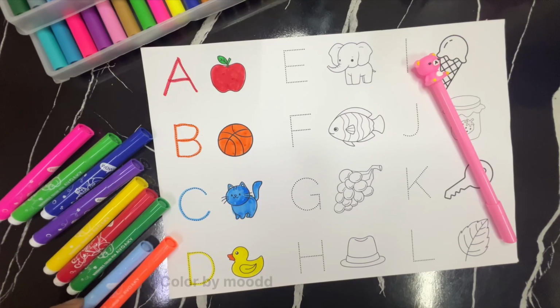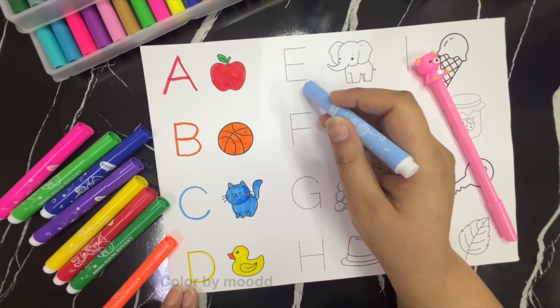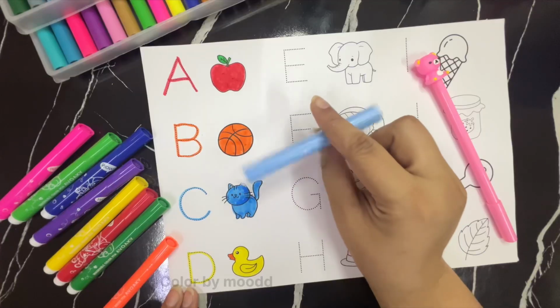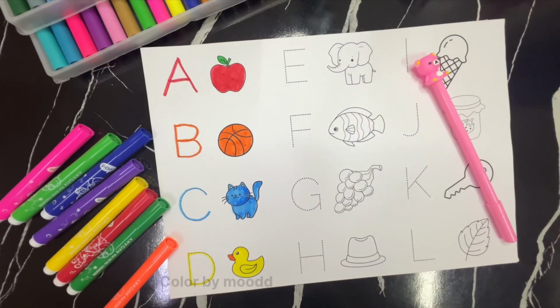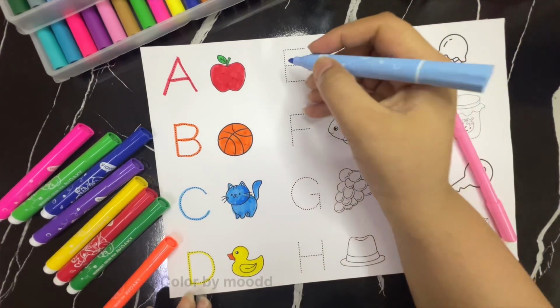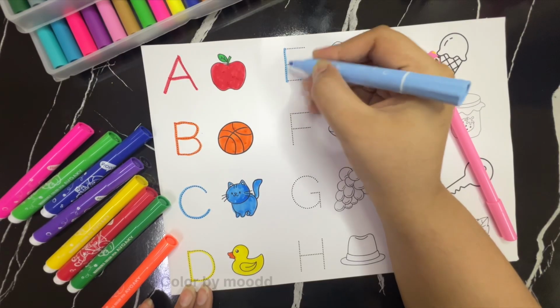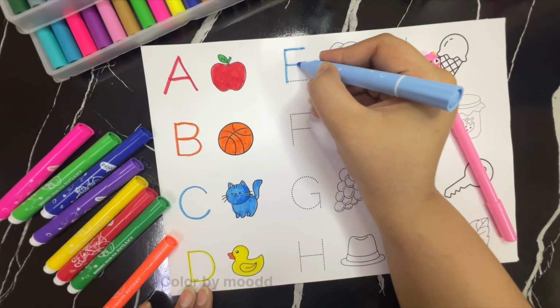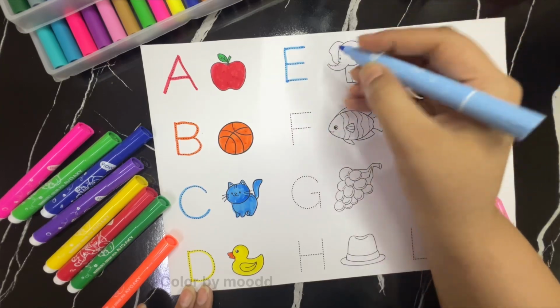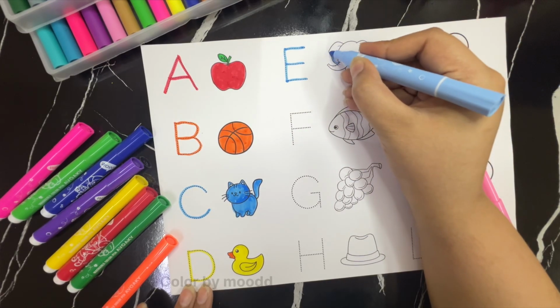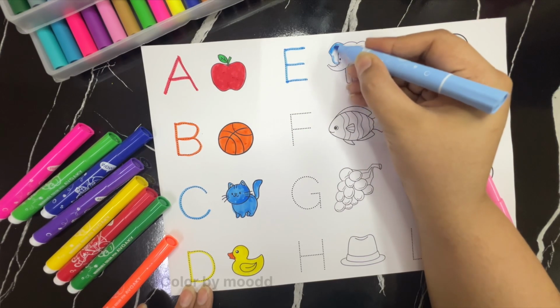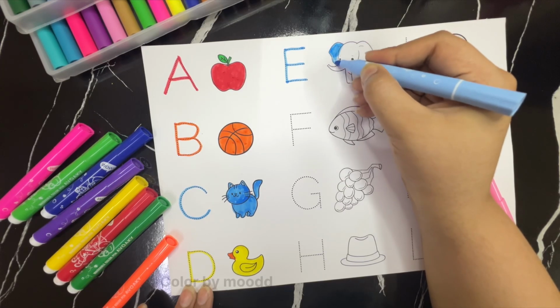See the next letter. Letter E. In E we are using sky blue color. Capital letter E. E for elephant.